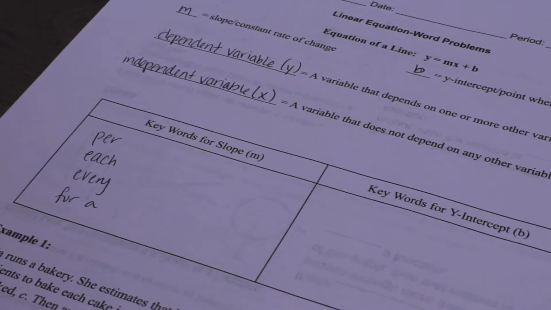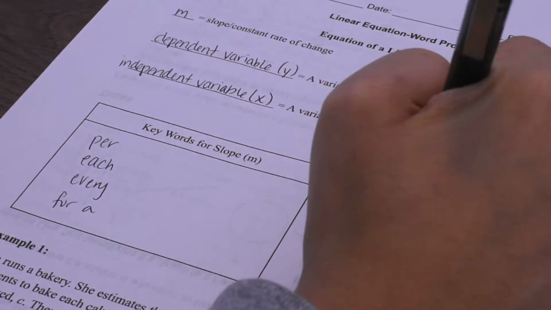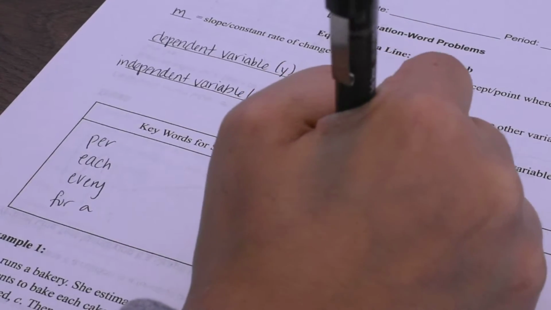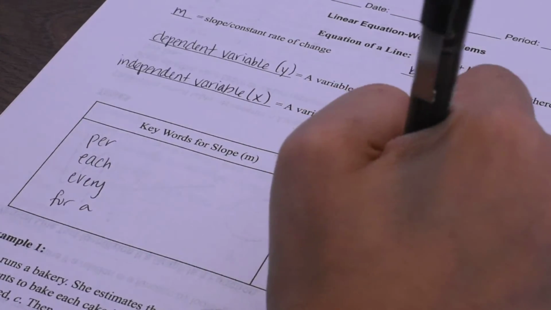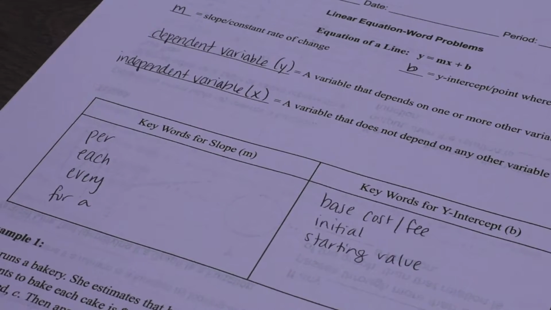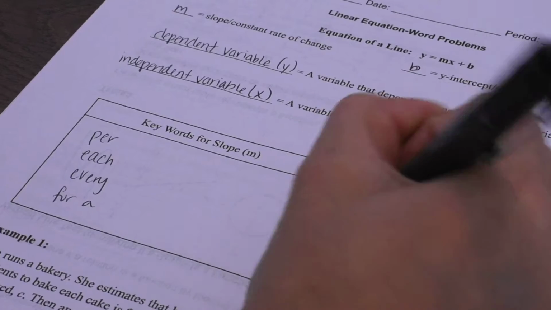Keywords for y-intercept would be base cost or fee, initial, it's like your starting value. Initial, starting value, initial fee, just fee in general.